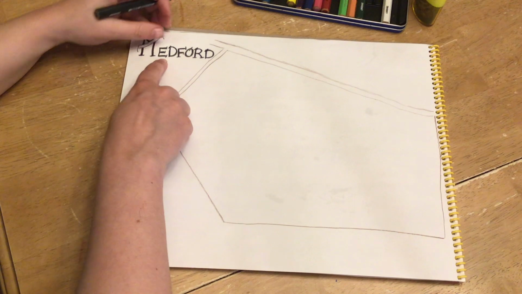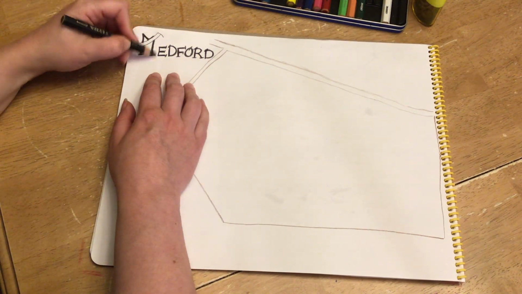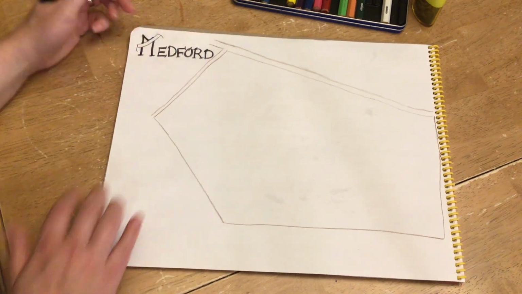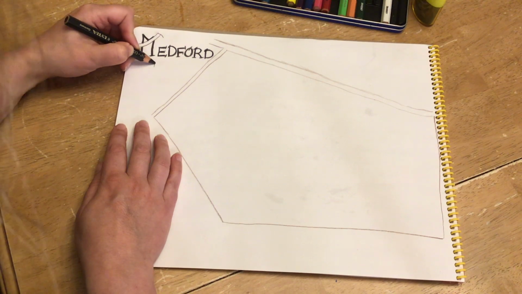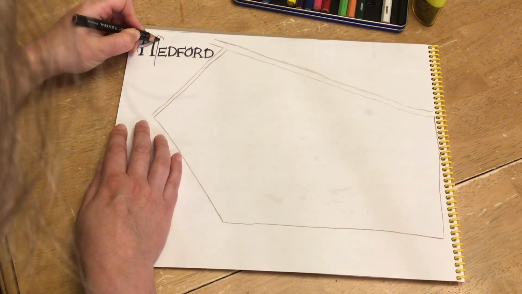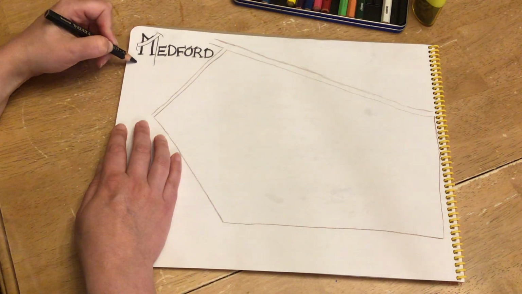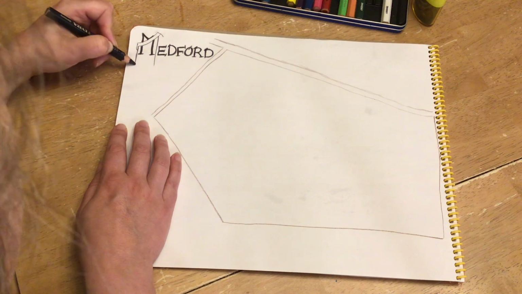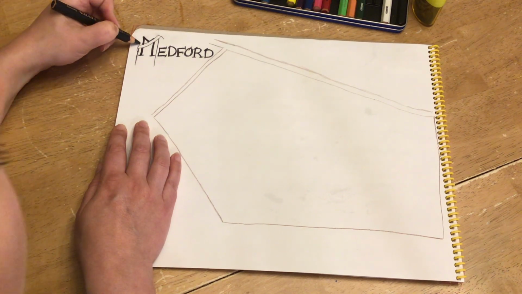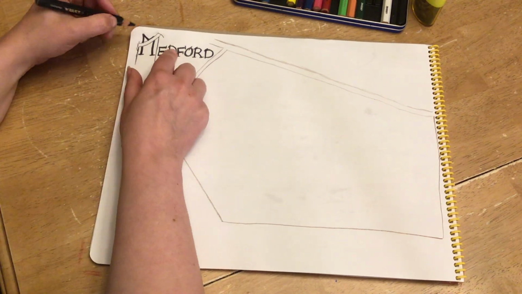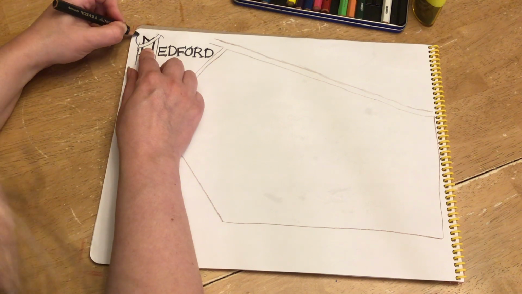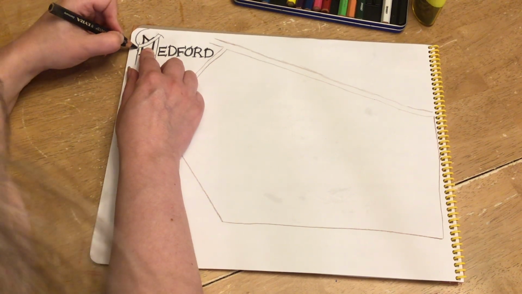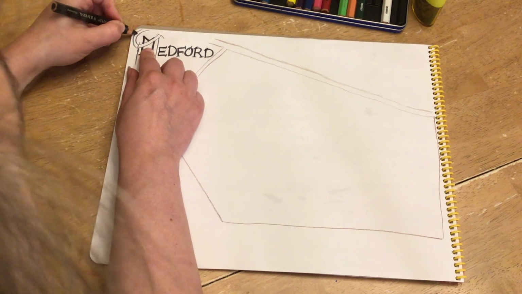Then we get to decorate it just a little bit more. So over our Medford here, well, first of all, between the M and the E, we're going to have a little line. It comes up. And another line right here on the edge of our little banner. And then there's a little, kind of a halo almost that comes around. And it's going to just kind of go off the page.